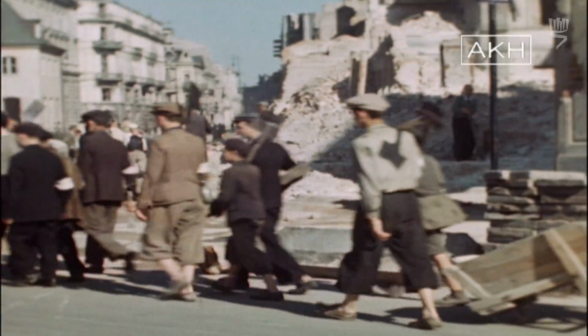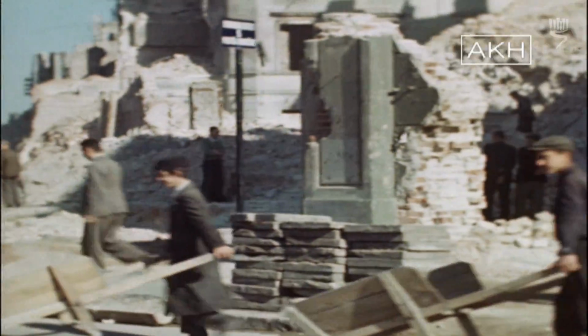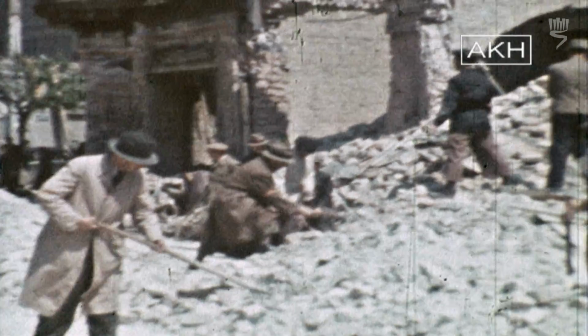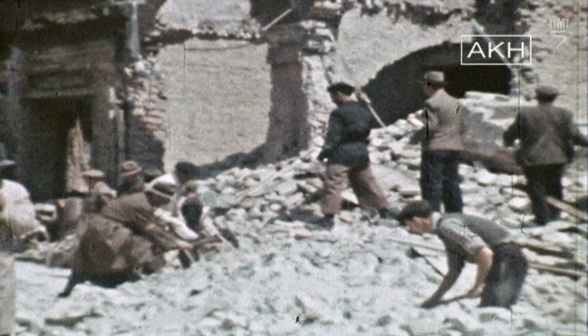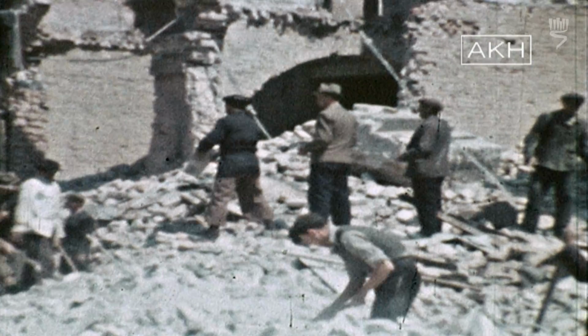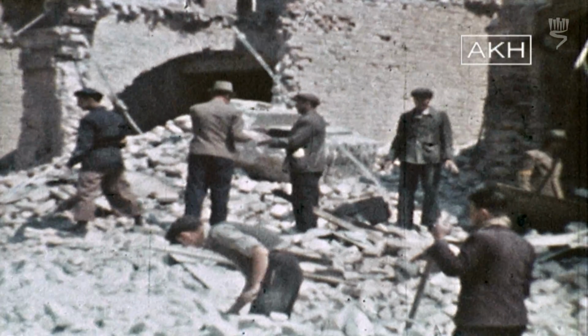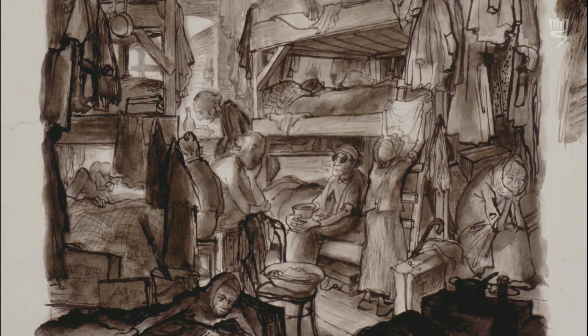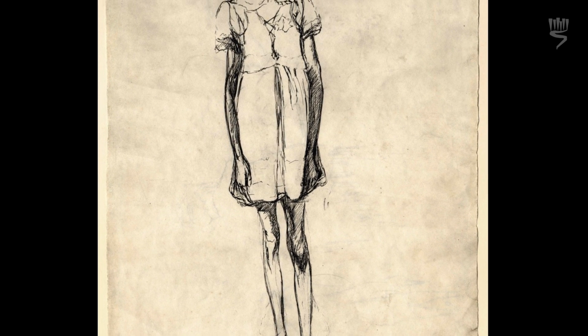Artwork created during the Holocaust was made in ghettos. It was made in concentration camps. It was made by people who were starving, people who had no strength, people who didn't have paper and pencils, people who didn't have access to art supplies. And yet that need to create was so strong that artwork was created.